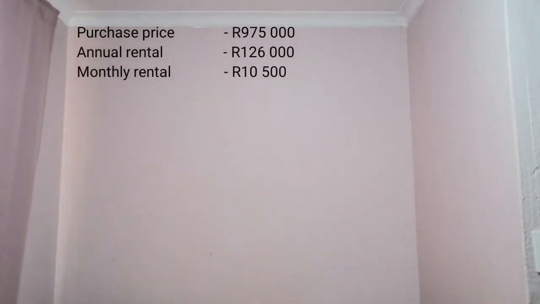Now, we need to calculate the net rental yield. And to calculate that, we need to deduct all the costs, all the expenses from the income of the property. So let's do the net rental yield calculations. So we already know the purchase price of the property, the annual rental income. We also know the monthly rental income, 10,500 Rand. Now we need to look at what the expenses on the property are.